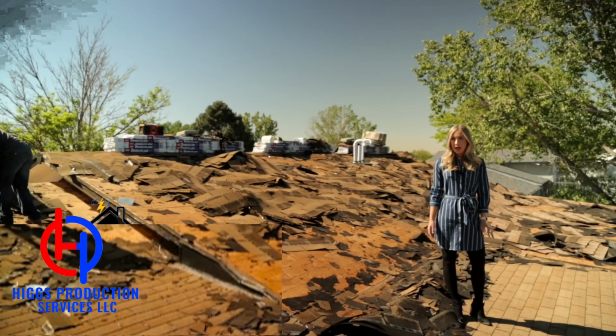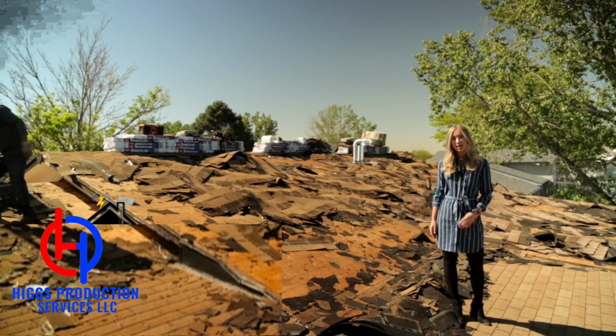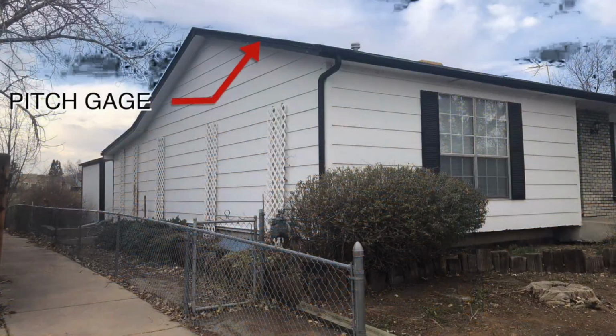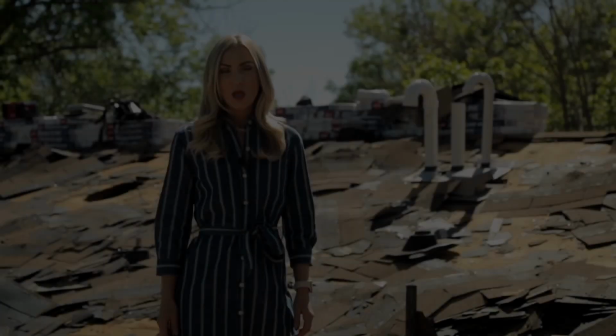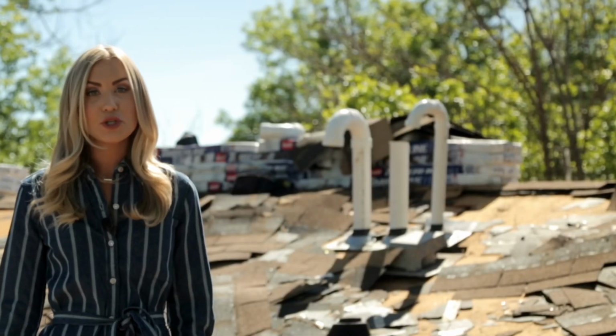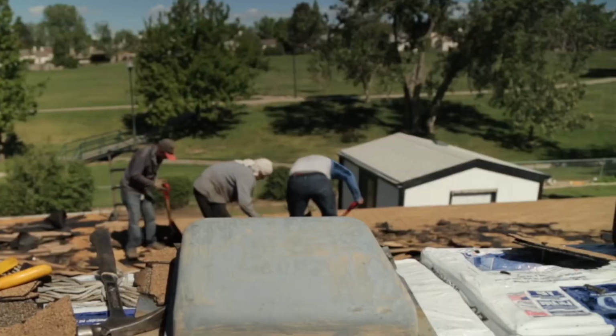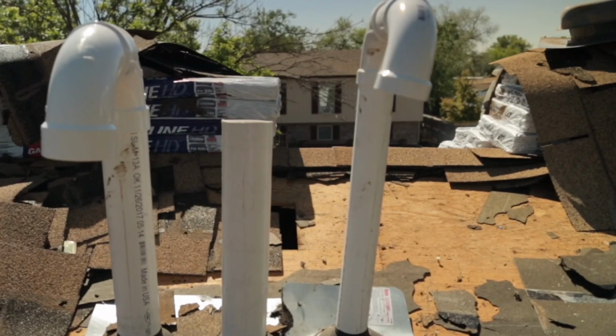Don't forget your pitch cage and take pictures of the roof. We need to know how steep your pitch is so we can bring the roof up to city code. We will need pictures of your roof penetrations, which include pipe jacks, power vents, and the ventilation.